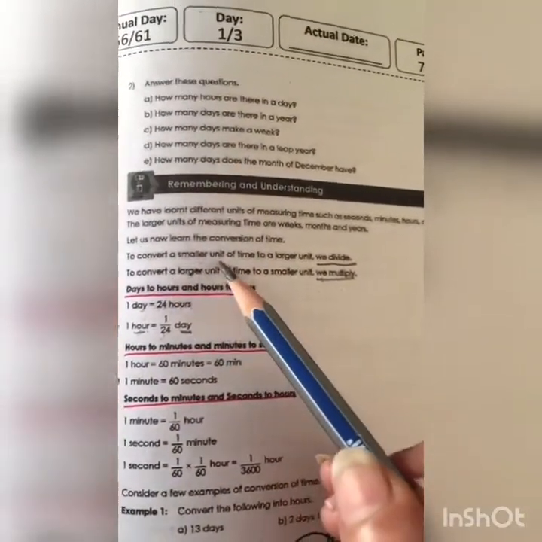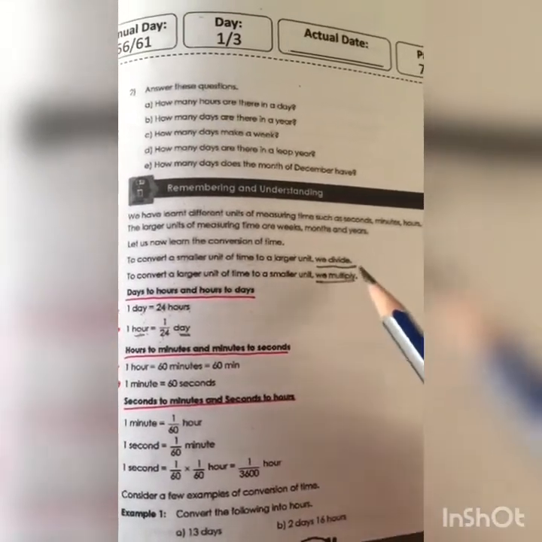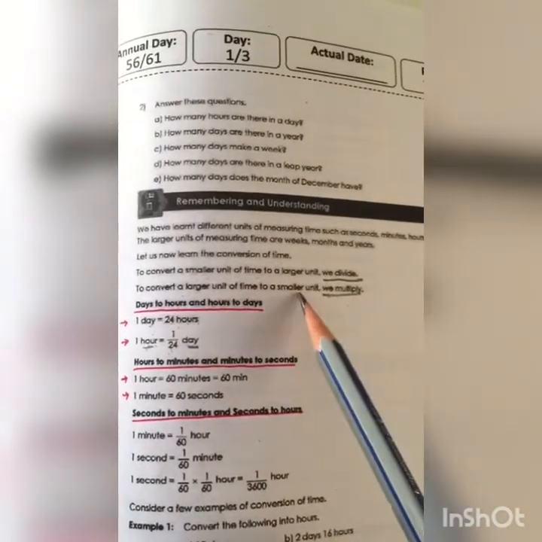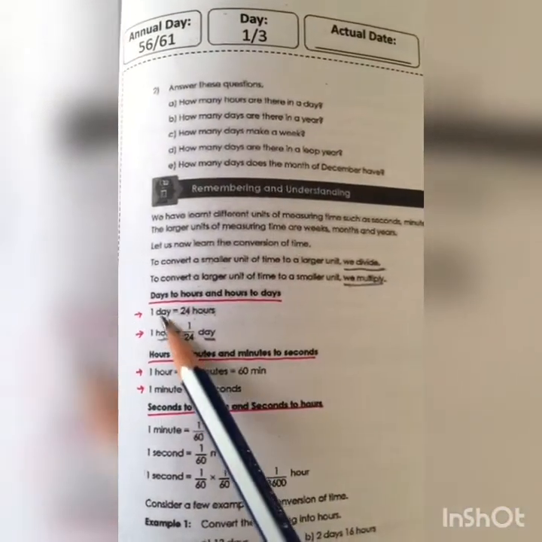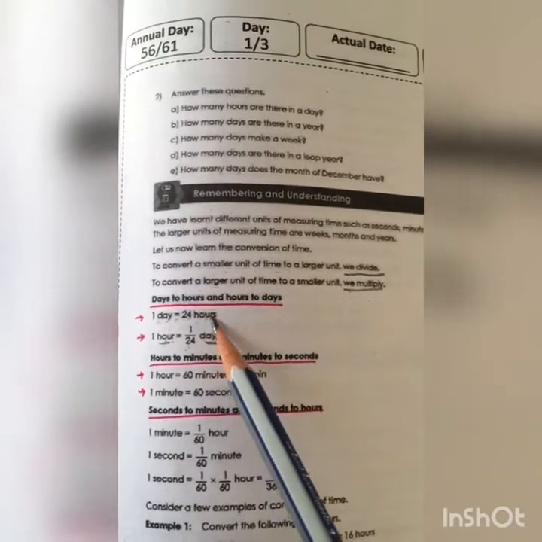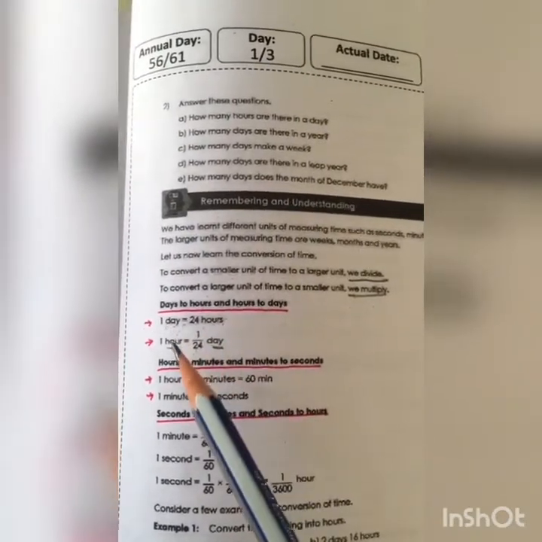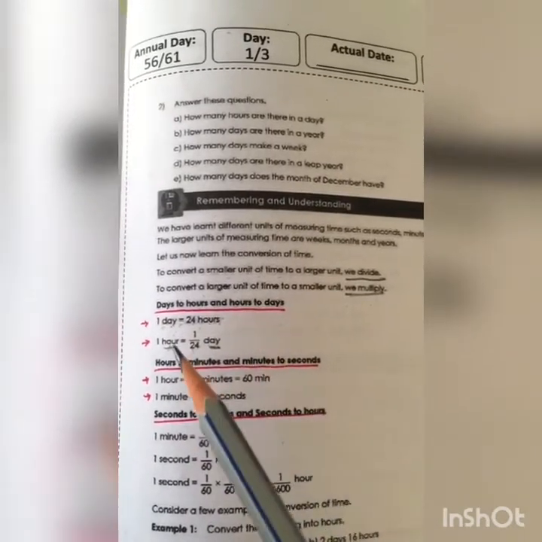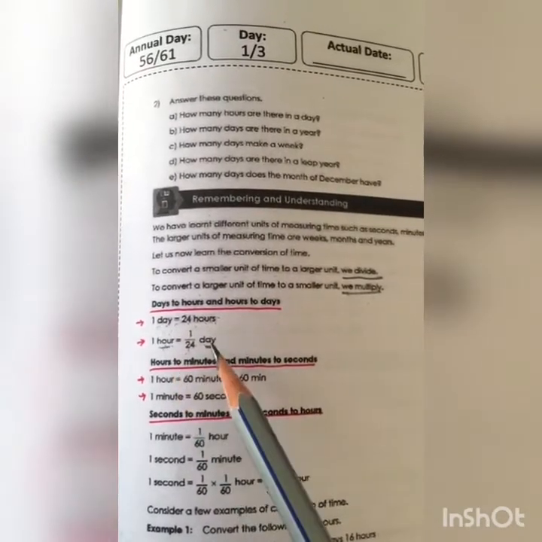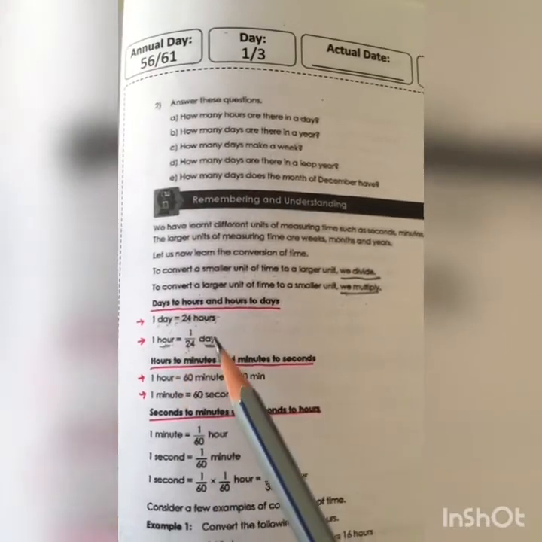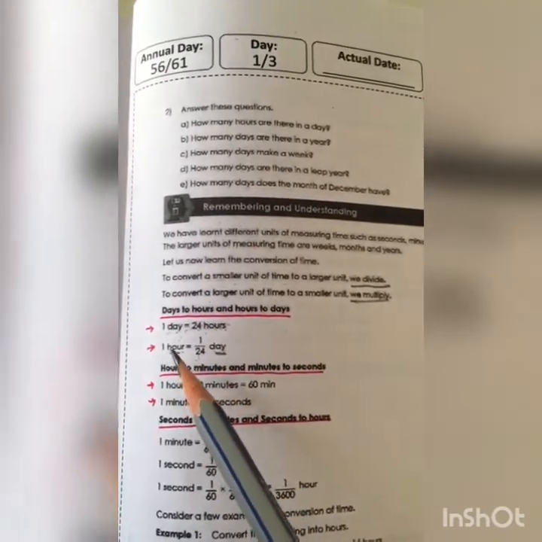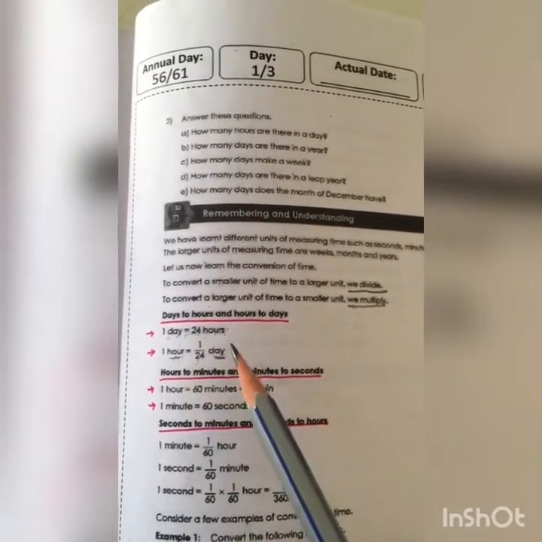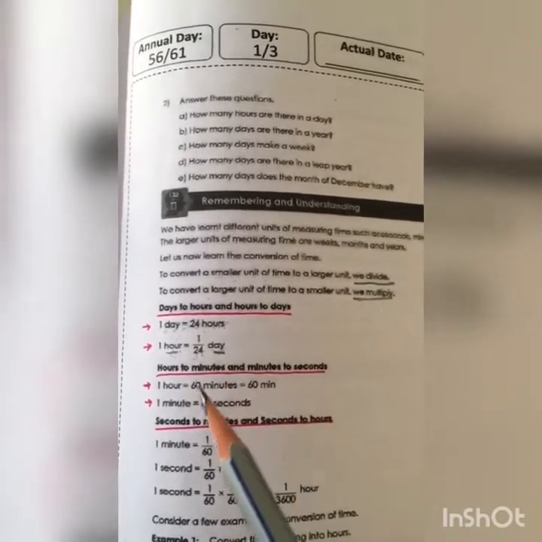To convert a smaller unit of time to a larger unit, we divide. Similarly, when we convert a larger unit to a smaller unit, we multiply. For example, a day to hours: 1 day is equal to 24 hours. So when we convert days to hours, we multiply. When we convert hours to days, hours is the smaller unit and days is the larger unit, so from a smaller unit to a larger unit, we divide.